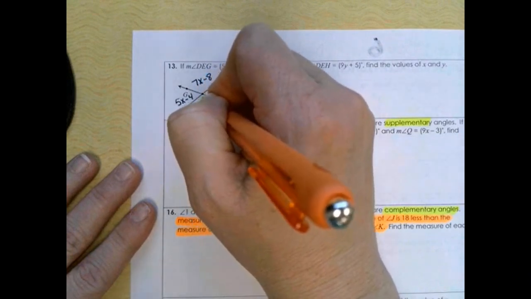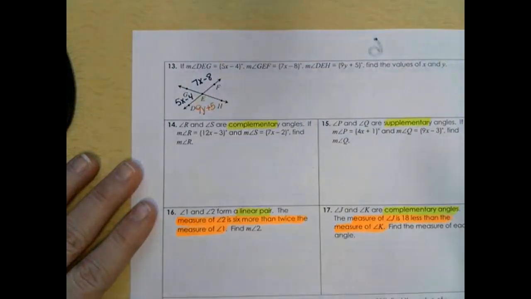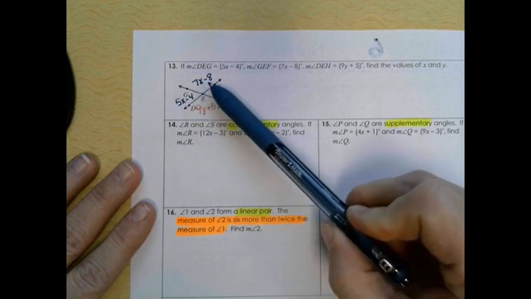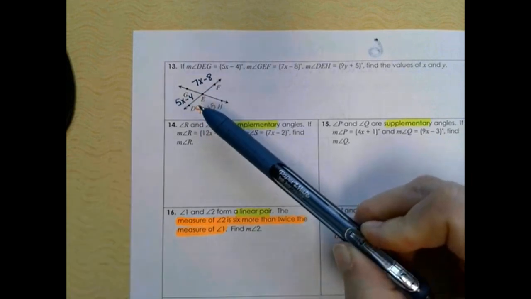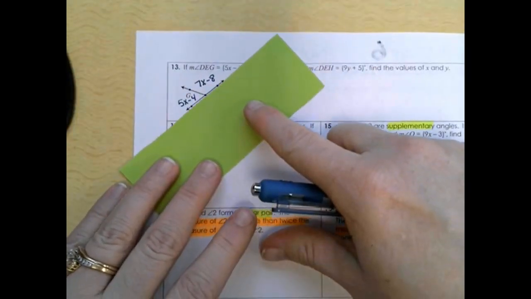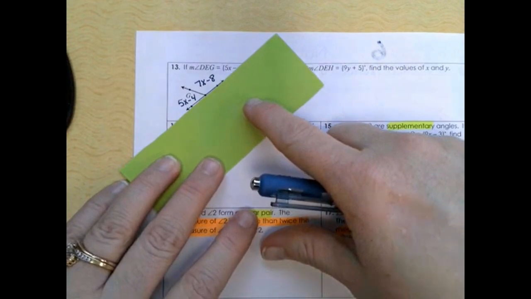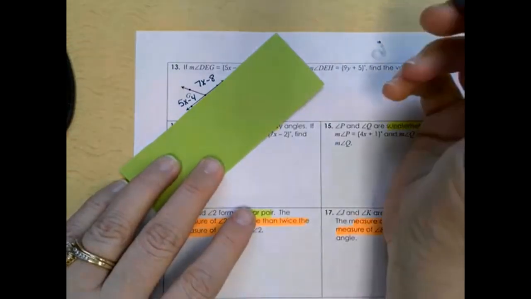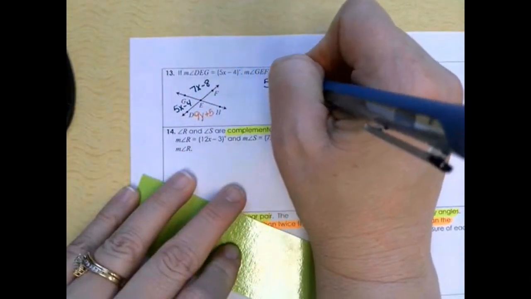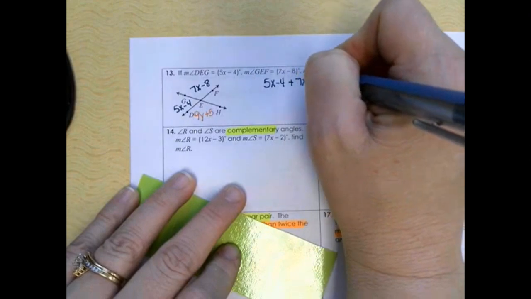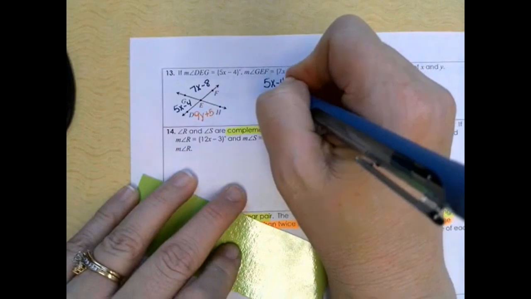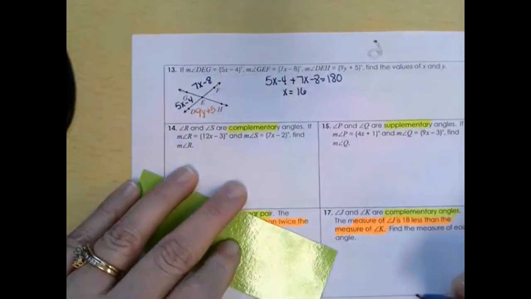9y plus 5. The reason I put it in orange is I want you to see you cannot use these two in an equation together. You can use these two in an equation, but not these two. So we have to come up with somehow to get x, and this is how I'm going to get that. I'm going to put my x's together. What would those add up to? 180 degrees. So 5x minus 4 plus 7x minus 8 adds together to give you 180 degrees. We would work that out and get x equals 16.